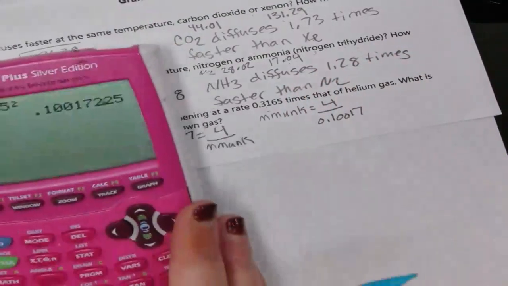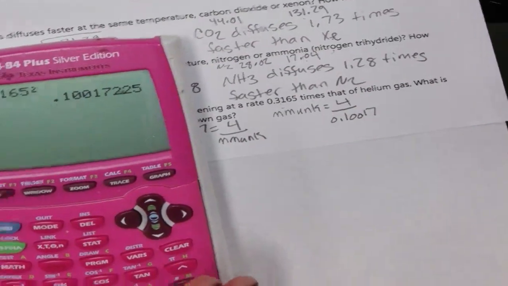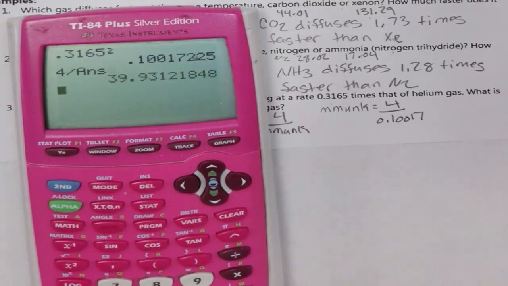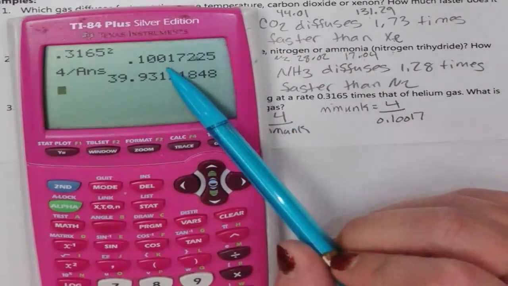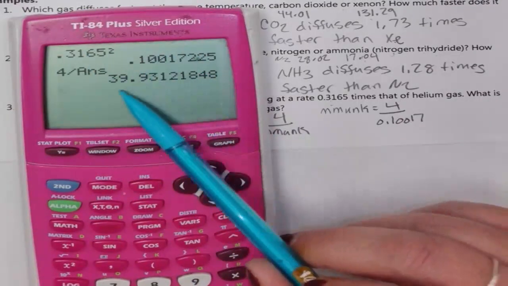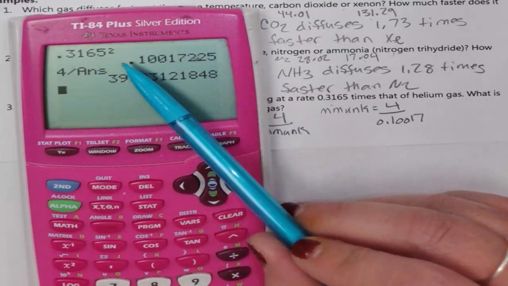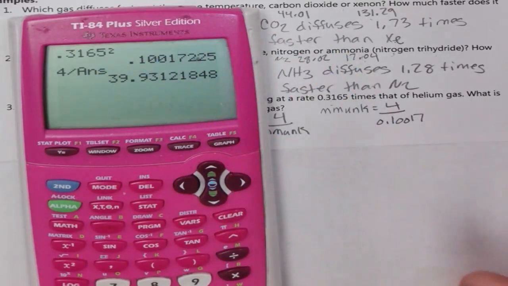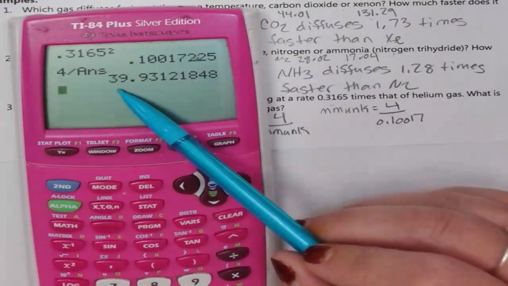All right, so now let's solve. We are going to do 4 divided by our answer. All right, and notice that I am not rounding or doing anything like that, because if we were to just put in 4 divided by 0.1, we might get a different answer, okay?